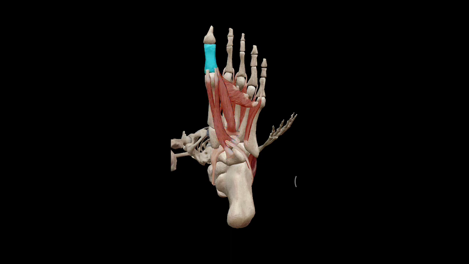The nerve supply of this muscle is by the deep branch of lateral plantar nerve. If you look at the action, that will be causing adduction of the big toe and also it maintains transverse arches of the foot. Now we are going to remove all these three muscles of the third layer to see the fourth layer clearly. Here it is. This is the appearance of the fourth layer.